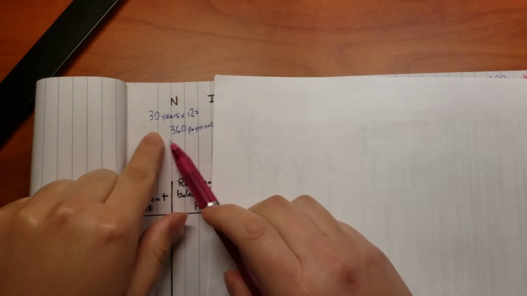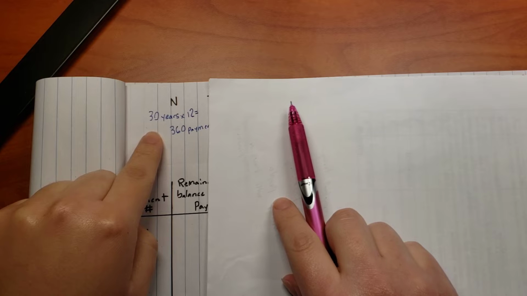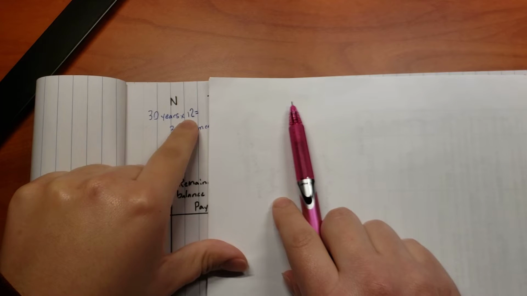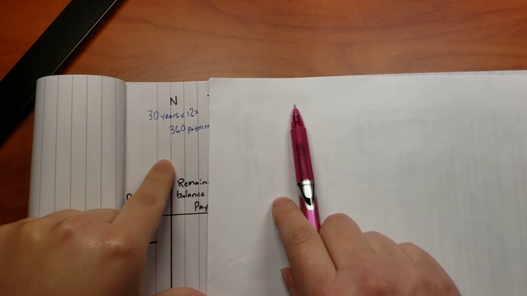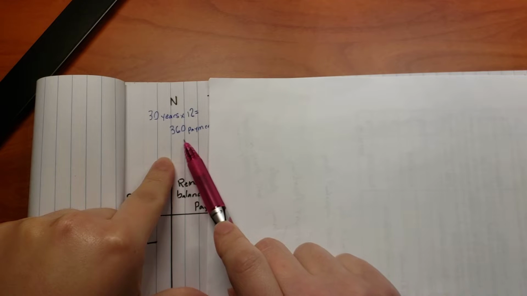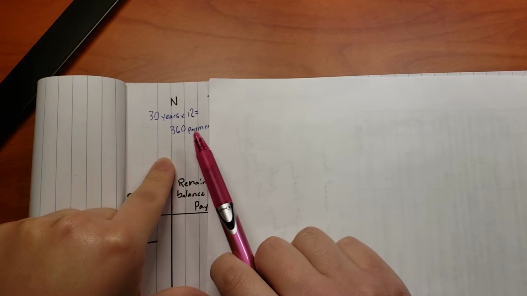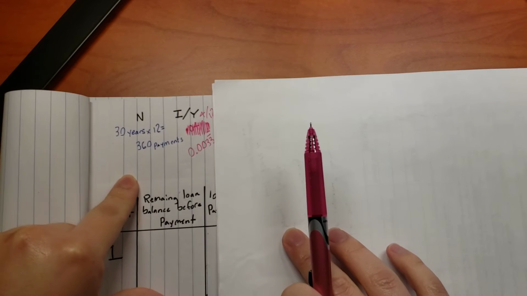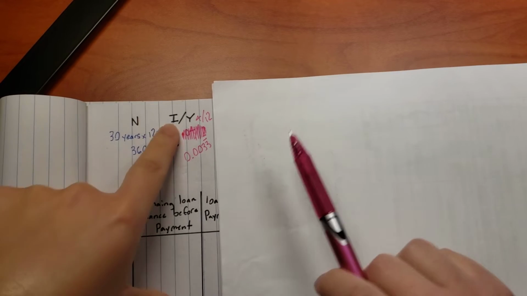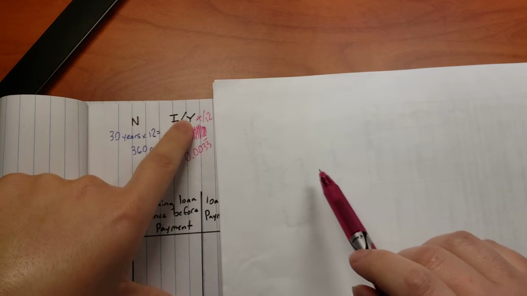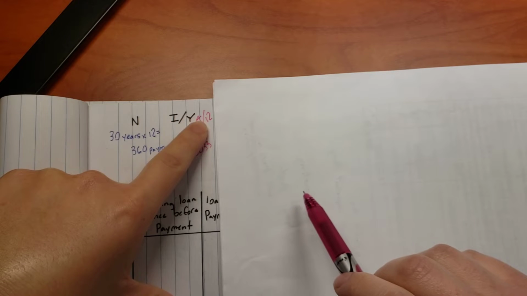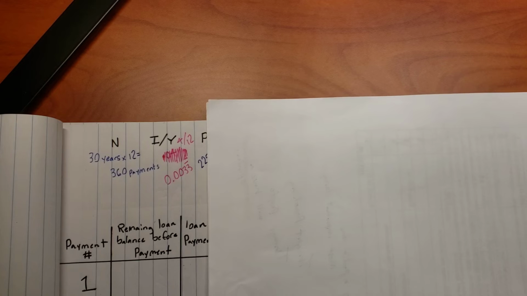So starting off, we know it's a 30-year loan and we're making 12 monthly payments per year. Multiply that together and we have 360 payments in total. And for IY, we take our annual interest rate and you divide by 12. And we don't round that number. You leave it in the calculator.